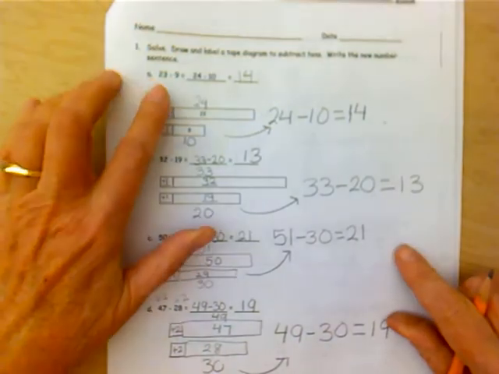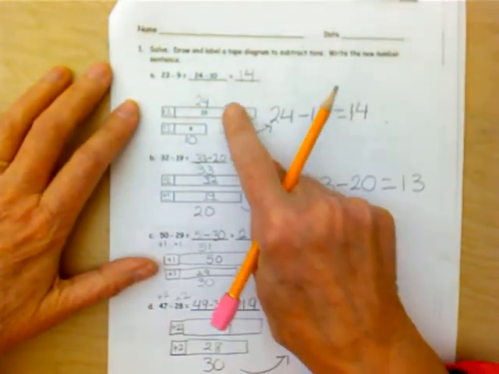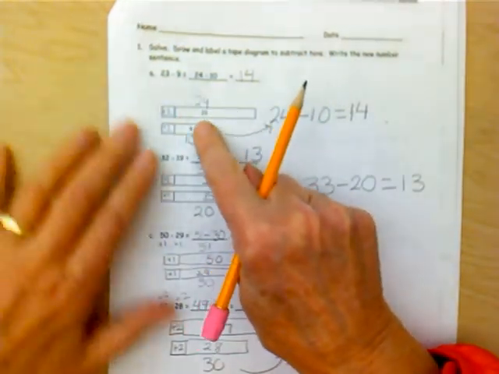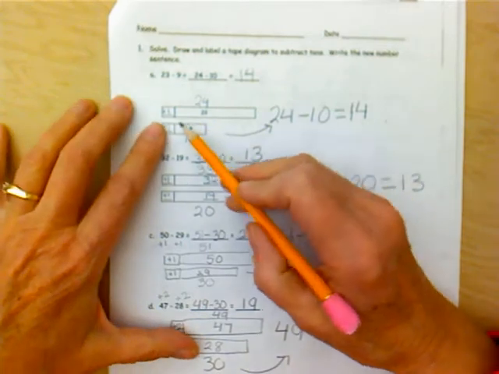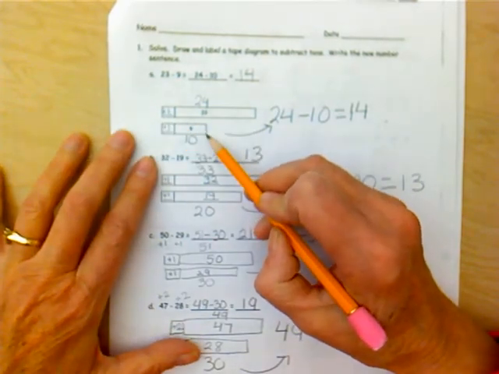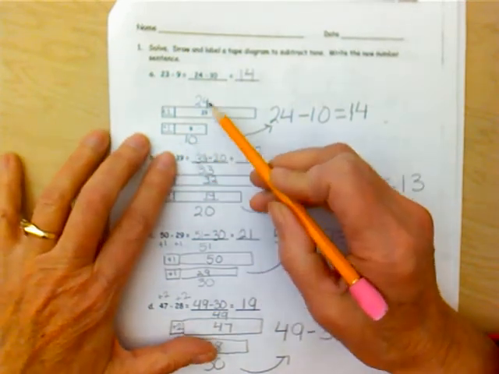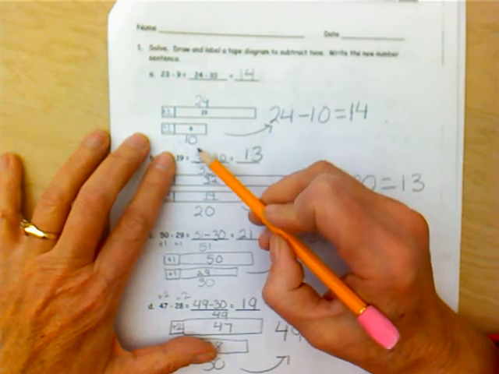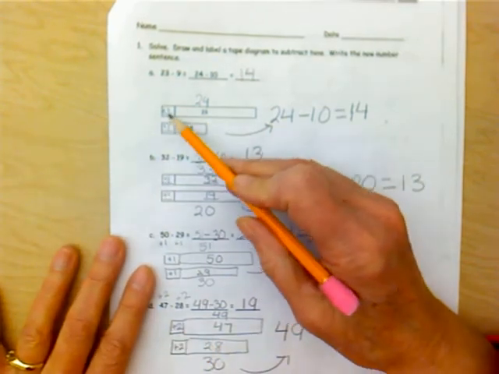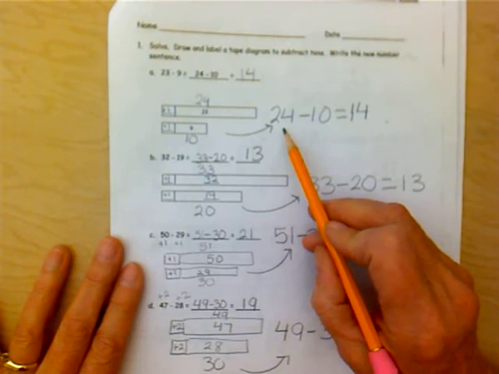So your original problem was 23 take away 9. If you use your compensation model or the tape model, you had to add 1 to 23 to get 24, and you had to compensate by adding 1 to 9 to get 10. It's much easier to subtract tens, so that's why we're doing the compensation.